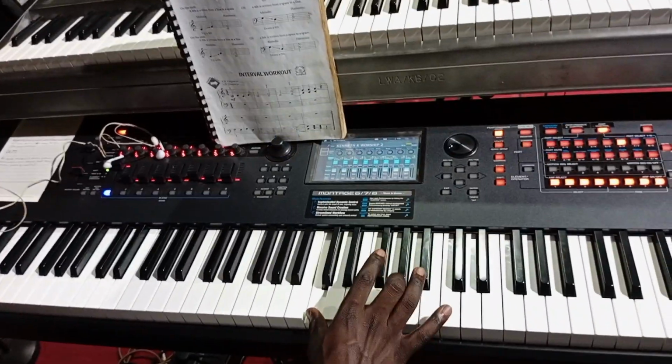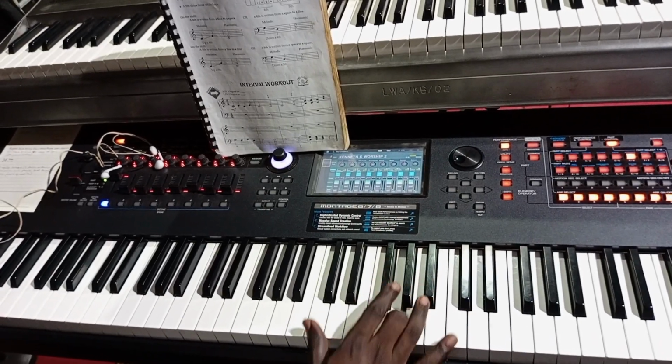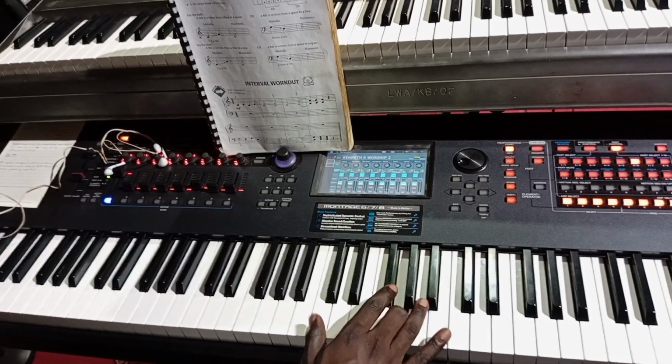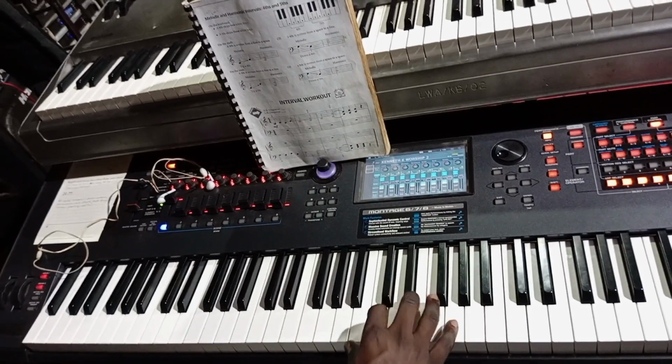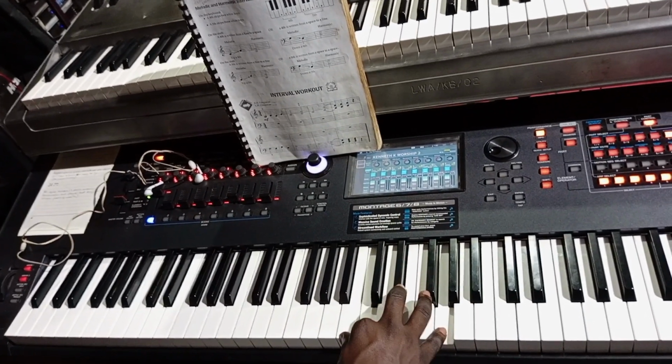So this is the melodic interval of the fifth interval. So melodic looks like that. Then harmonic, now you sound the two notes at the same time.